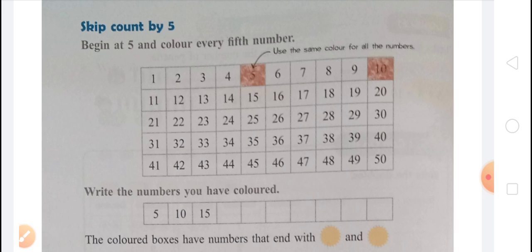Now on the bottom side, write the numbers you have colored. Whichever numbers you have colored, you have to write down. That means you have colored 5, 10, 15, 20, 25, 30, 35, 40, 45, 50. So you write down 5, 10, 15, and after that 20, 25, 30, 35, 40, 45 and 50.